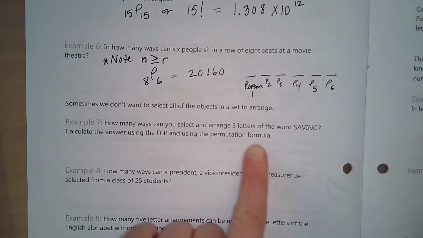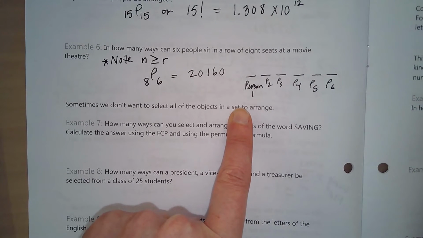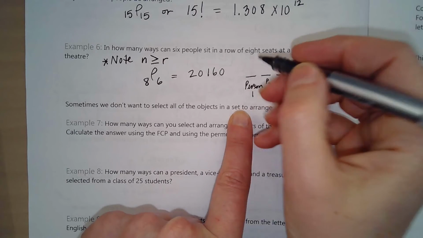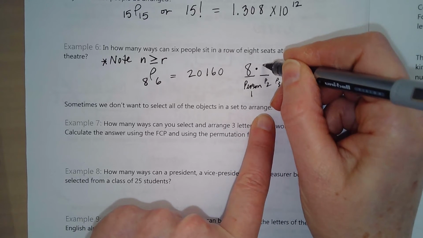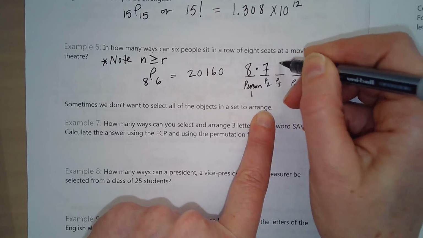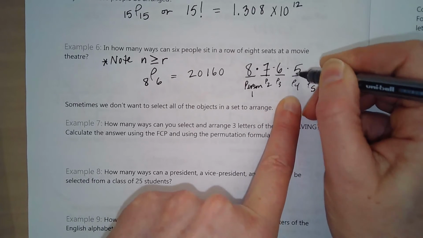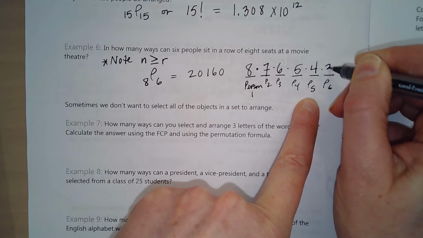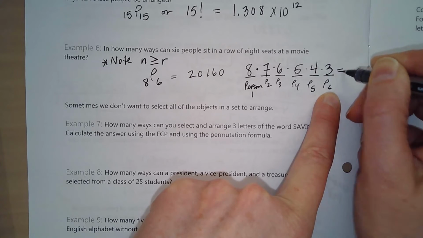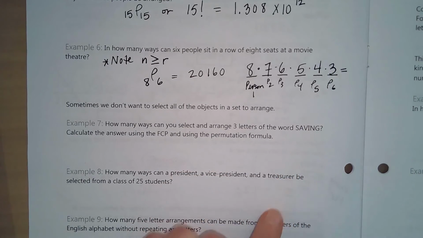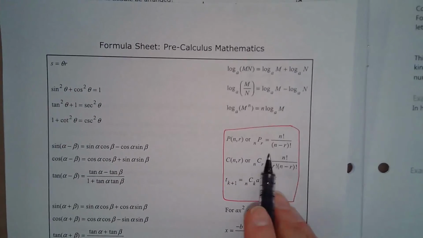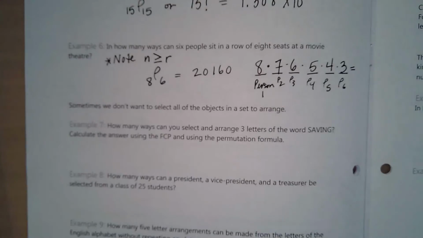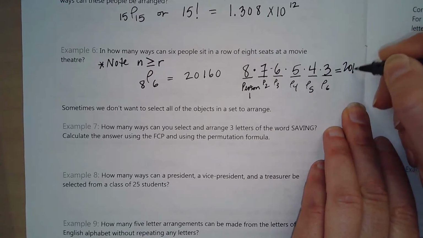The first person walks in and they have a choice of, like the numbers that go in the slots are the choices, right? They have a choice of 8 seats. They're sitting down. The second person comes in, they only have a choice of 7. Okay, so this is not a factorial. It is factorial notation, but I'd have to use the formula, and I'd end up having some canceling going on. So this ends up being 20,160.